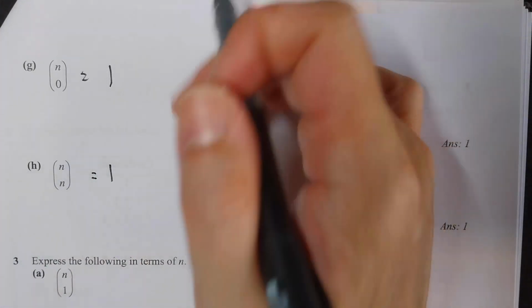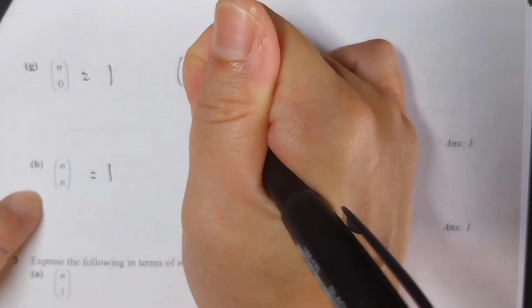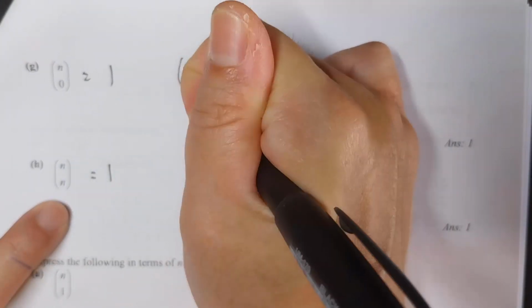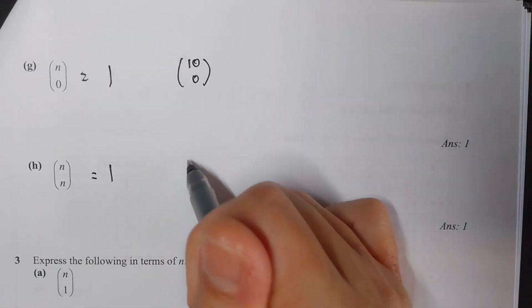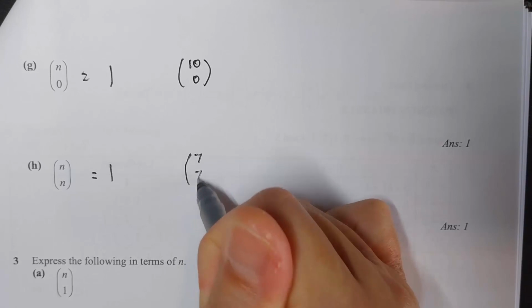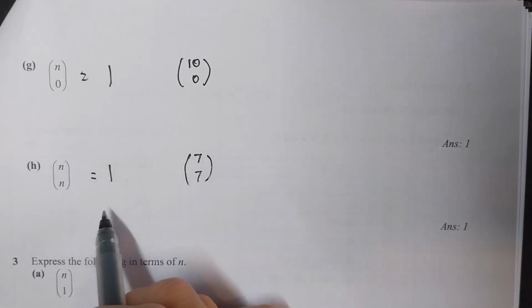So for example, we have, let's say 10 choose 0. That will give us 1. And in this case, let's say we have 7 choose 7. We will also get 1.